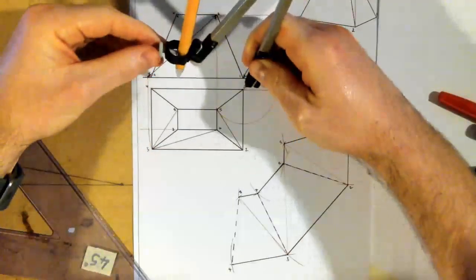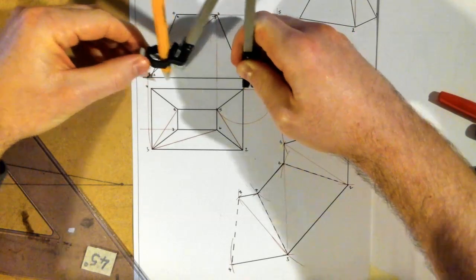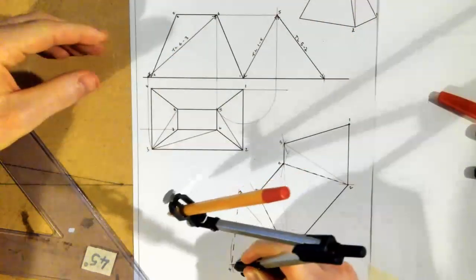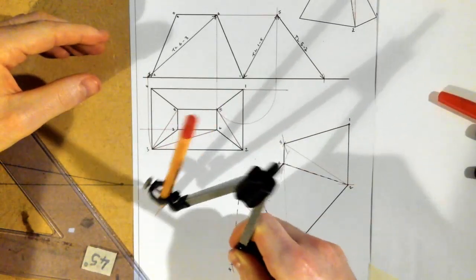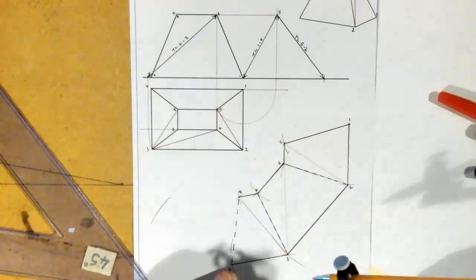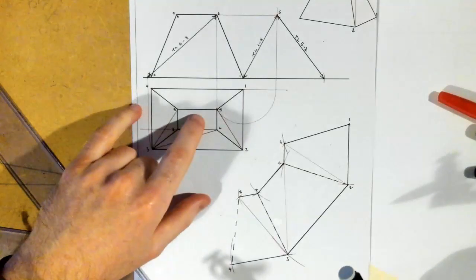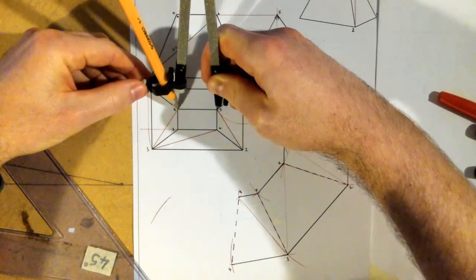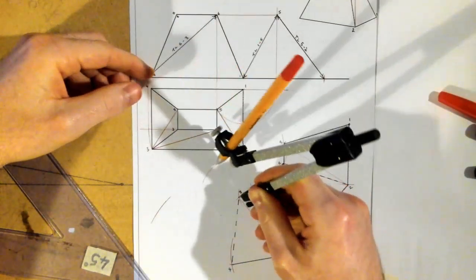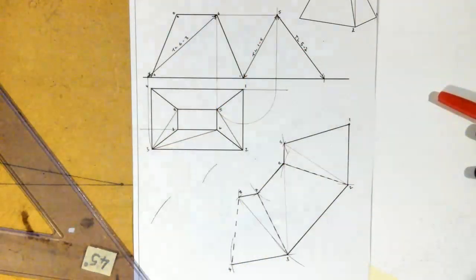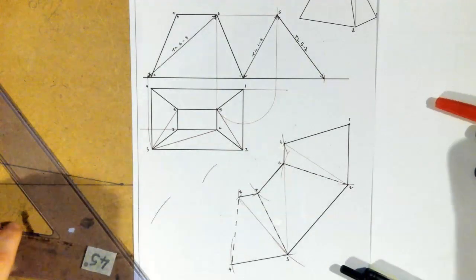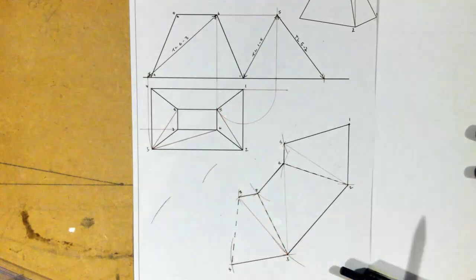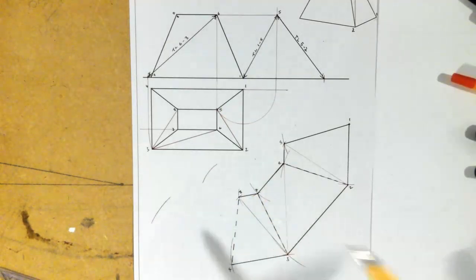From 4 to 1, take true length. Somewhere along there is going to be my 1. And also from 8 to 5. Somewhere along there, that arc is going to be my 5. Now, same thing again. We don't know exactly where the 1 is. We don't know exactly where the 5 is. So what we need is a point, a line joining them.